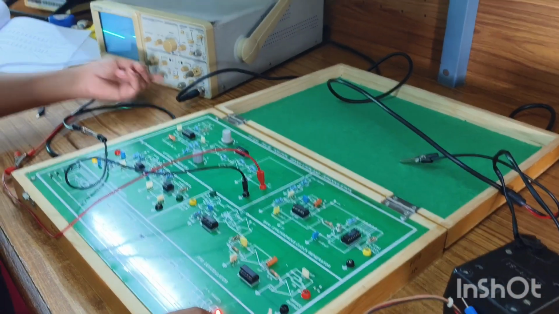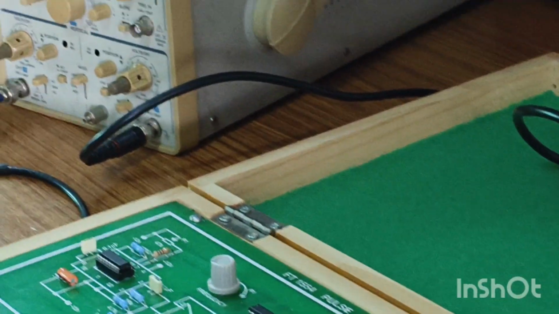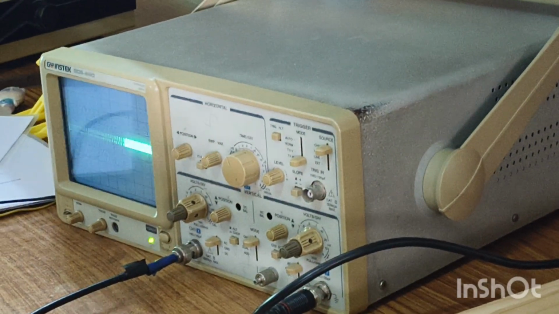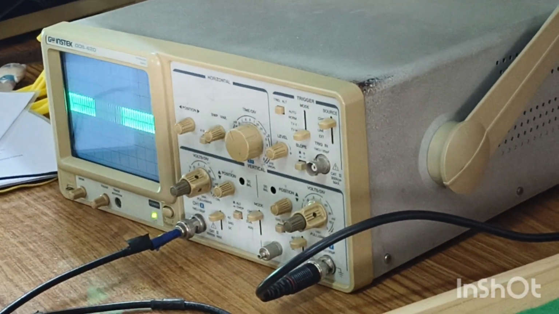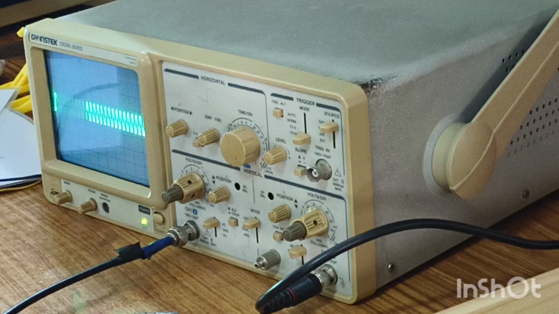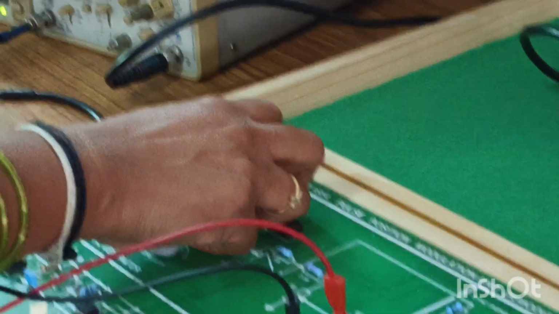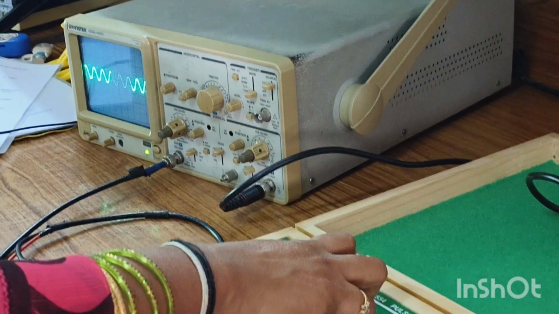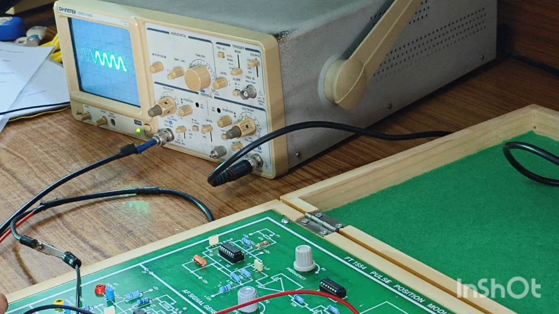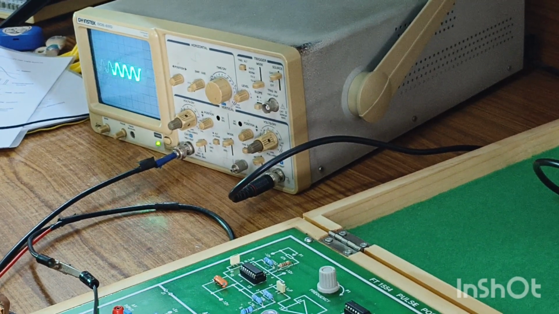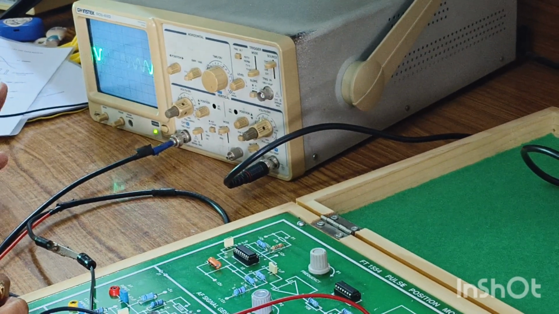See here, we are getting the signal. I will go for channel 1. The amplitude of the signal is very small, so I am going to increase the amplitude. And here the frequency is at maximum, so I can adjust it according to my wish. So this is the message signal or AF signal.